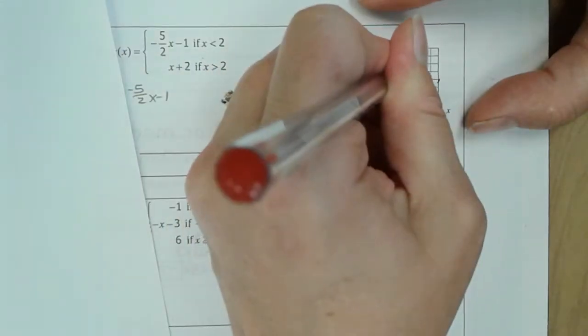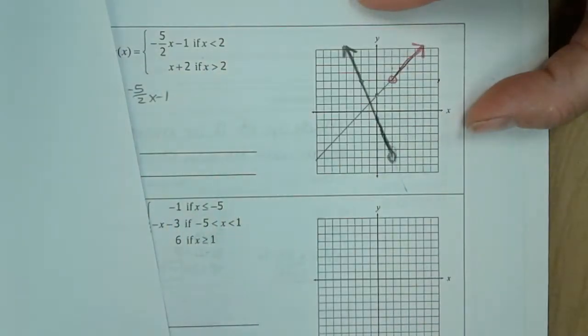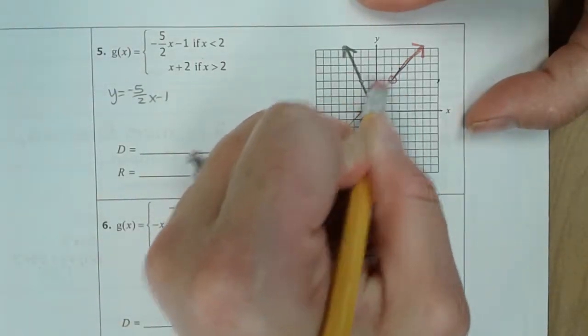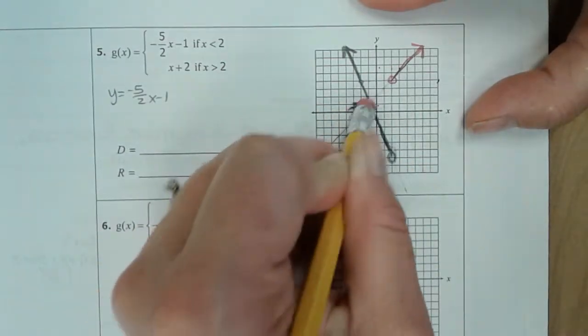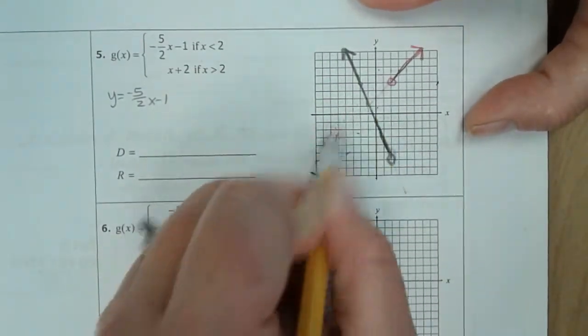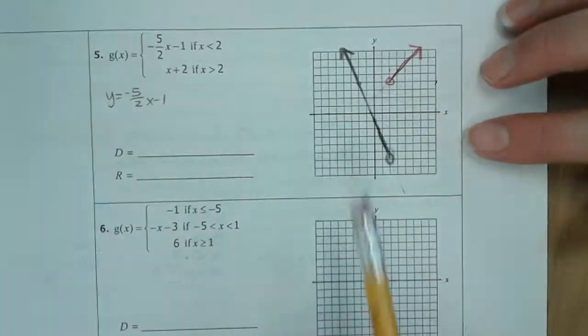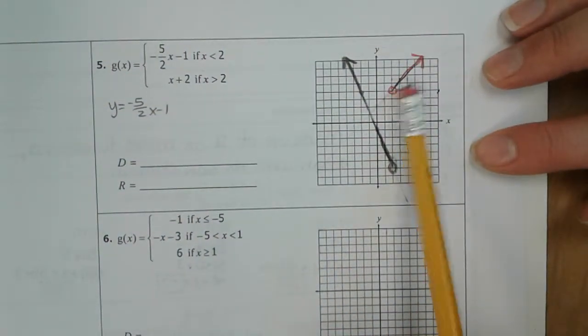But in this case, again, we actually don't want it to be equal to 2. We don't want to keep 2. It says for everything greater than 2, but we don't want to keep 2. So then we erase all the rest of the line that we don't need. We don't want this line all the way over here. We only want the line from where x equals 2 and greater.